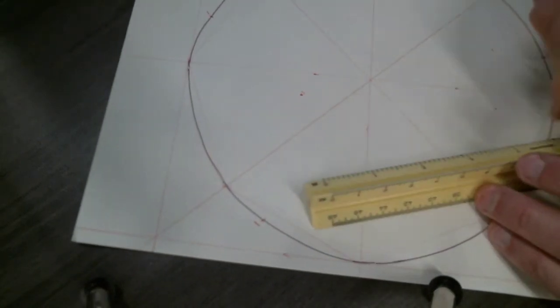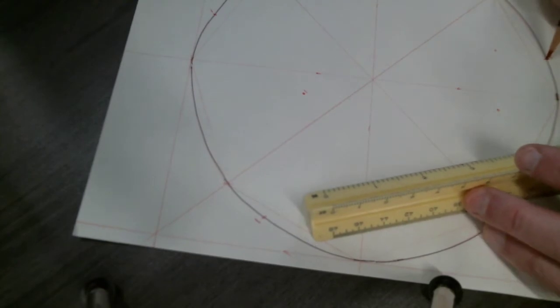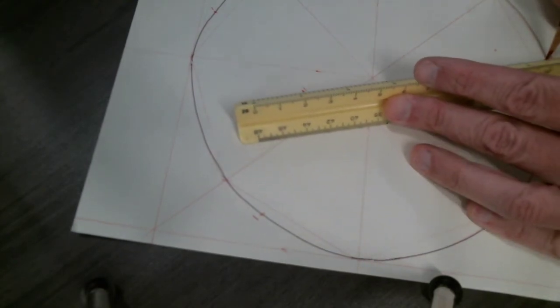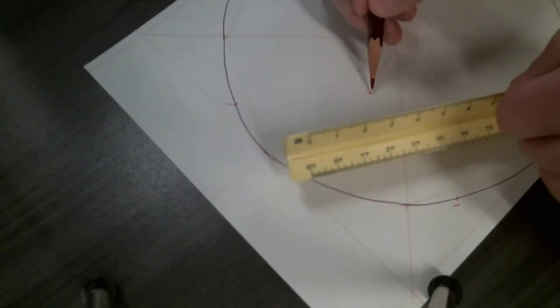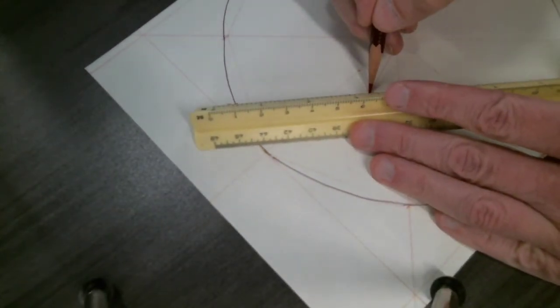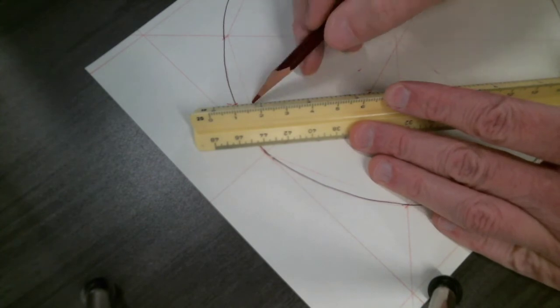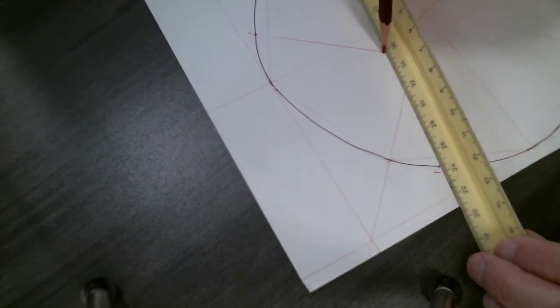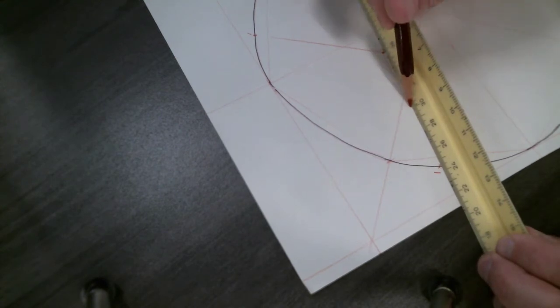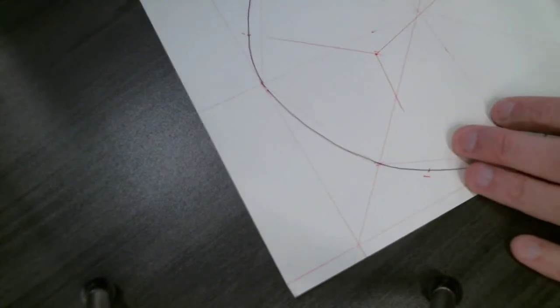And then line it up with the vanishing point to the center. And just trace this out, connecting this out. So this gives you the three sides of it. It gives me that section.